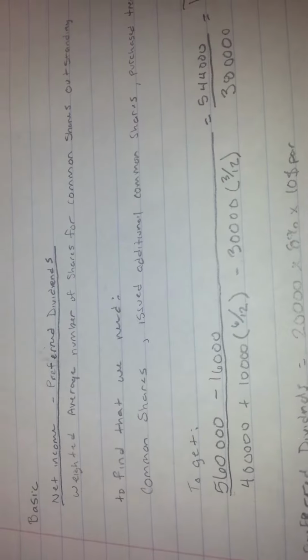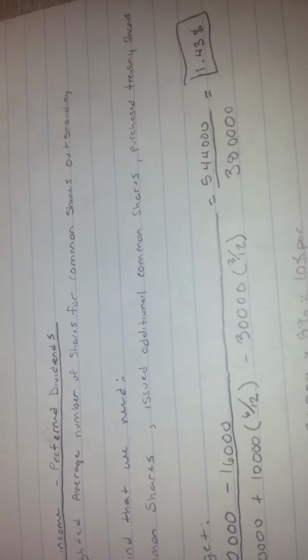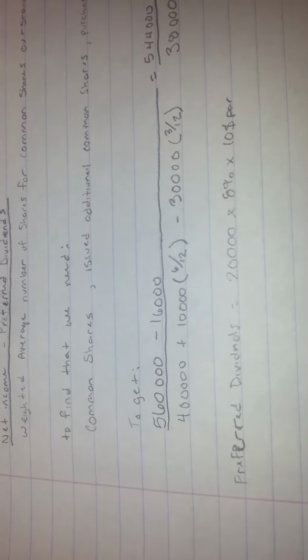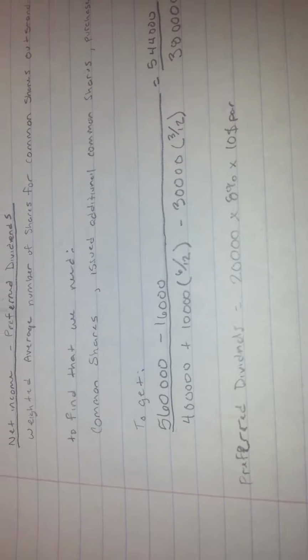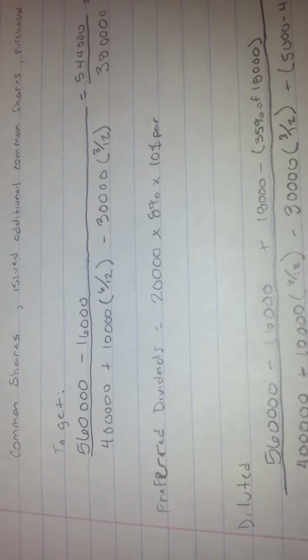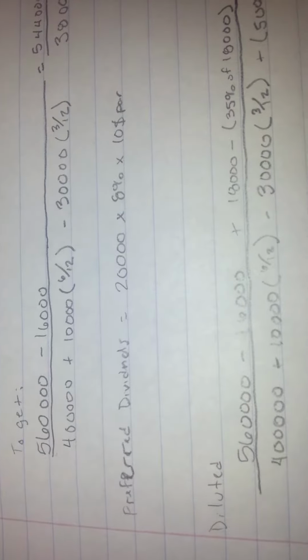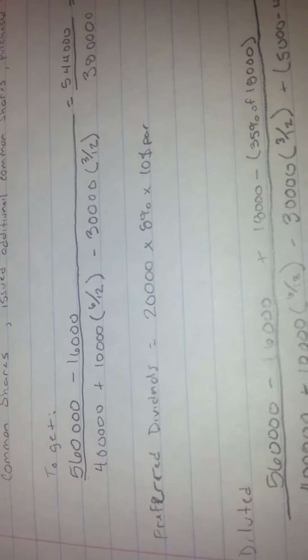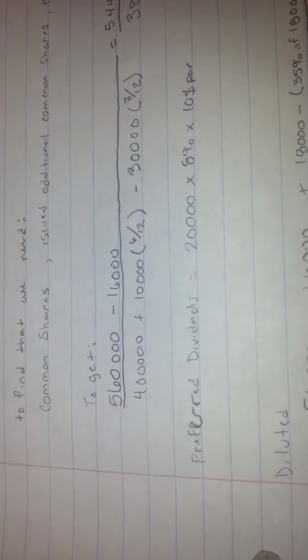To find that, you need to find a couple of things, and some of them are given: the common shares, issued additional common shares, and purchased treasury shares. So to get that, the 560,000 net income is already given. The 1,600 you see right there are the preferred dividends. To find that, it's also pretty much given for you. So you got the 20,000 shares at 8%, $10 par. That'll get you the 16,000.